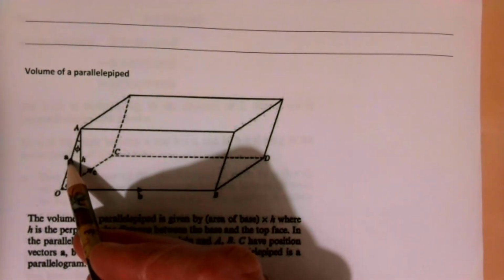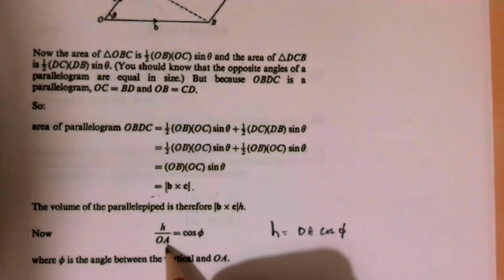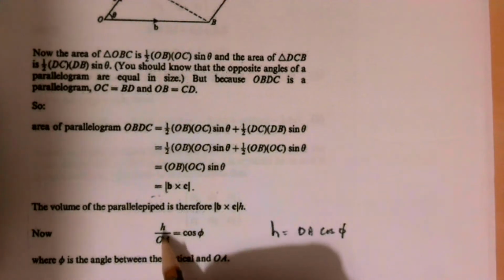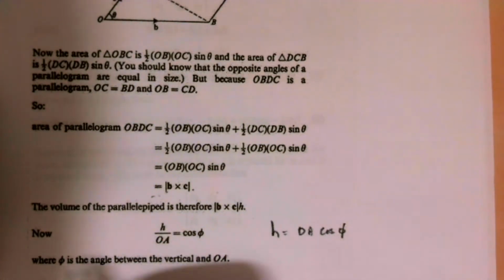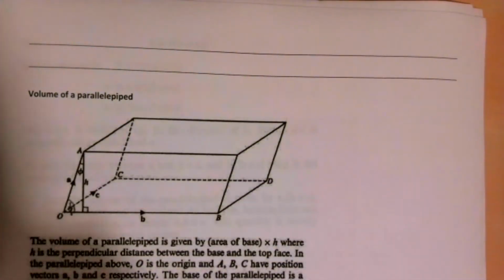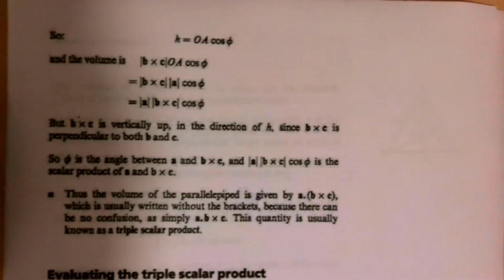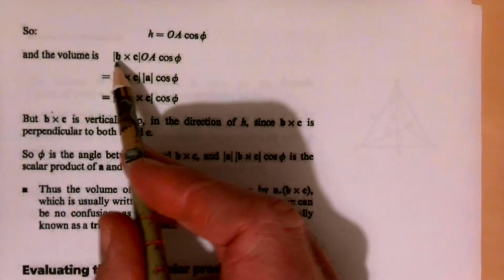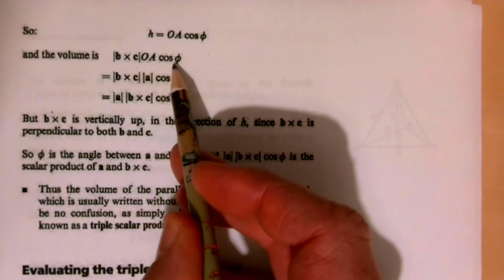That's effectively the hypotenuse, and h is the adjacent. So we can write cos phi is h over OA. That means h is OA cos phi, where phi is the angle between the vertical and OA. So h is OA cos phi, and that means the volume is b cross c times OA cos phi.